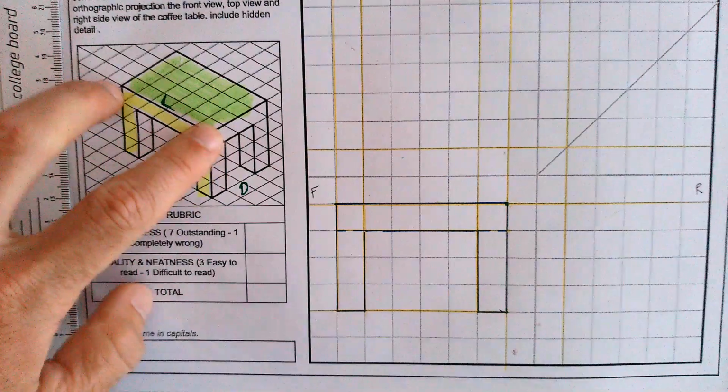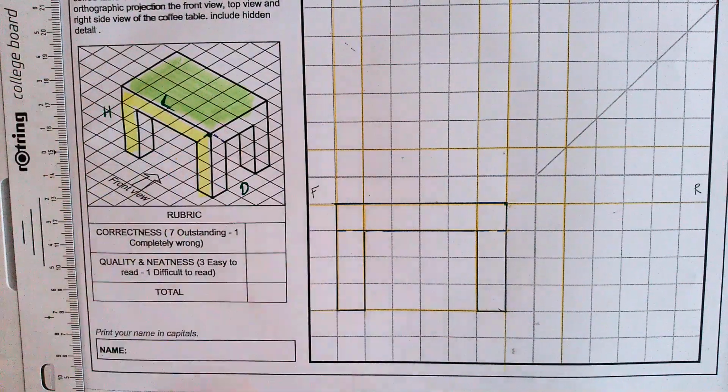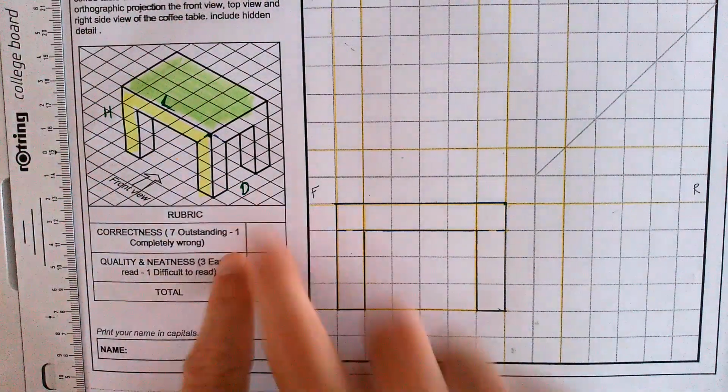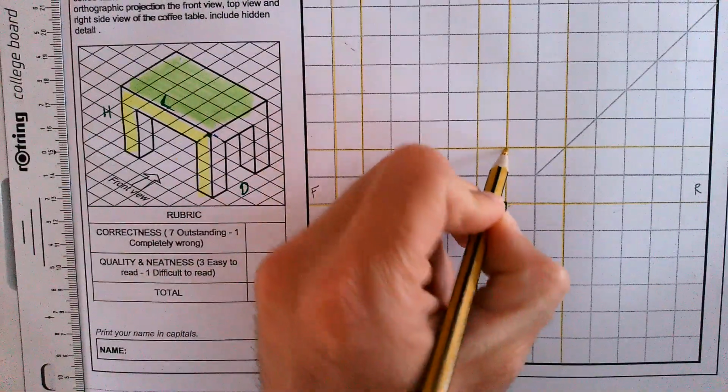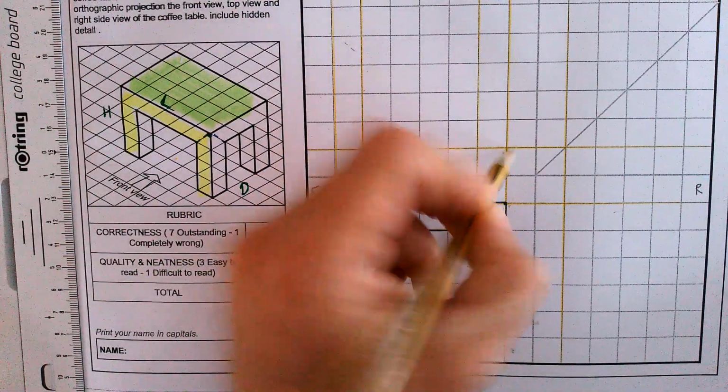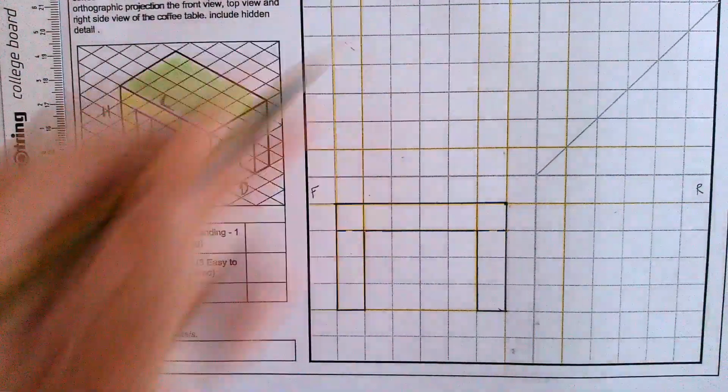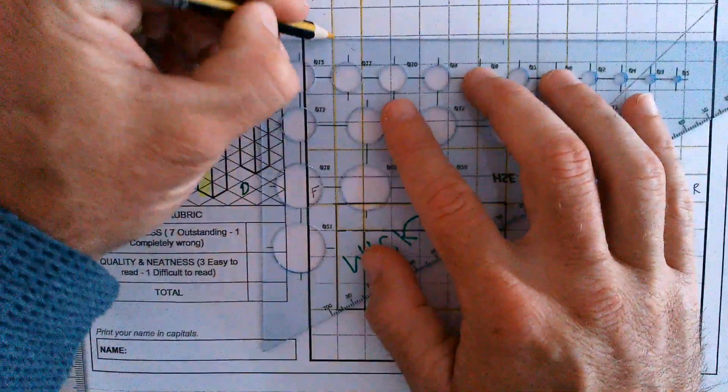Now, have we got the length of the top view? Yes, we projected it up. How many blocks is it in depth? 4, 100%. So where do I go? To where the margins intersect. And I'm going to go 1, 2, 3, and 4. I'm going to project a line across.